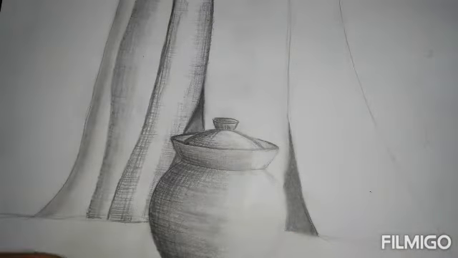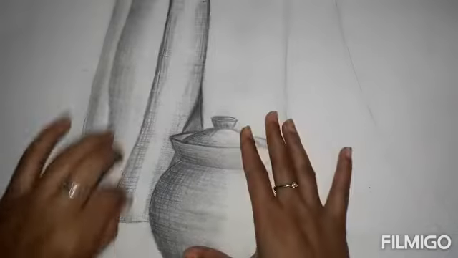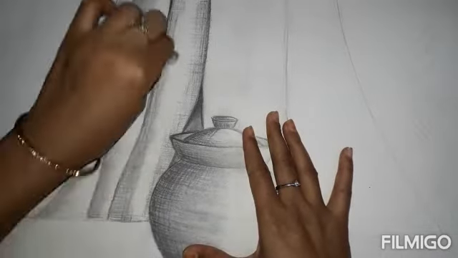Again, what you have to do is just spread the strokes like this.